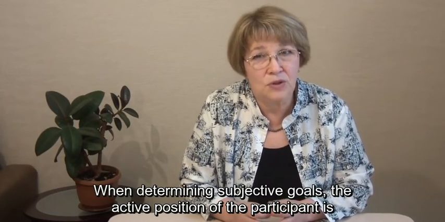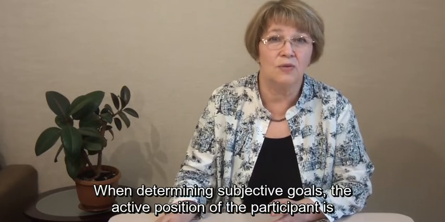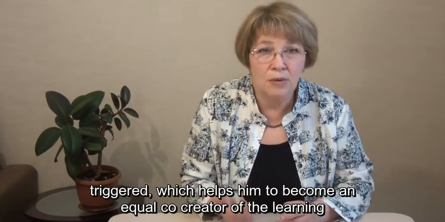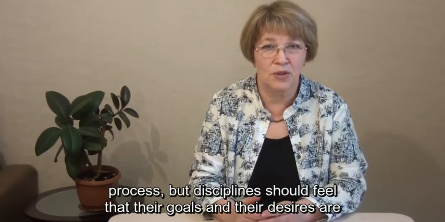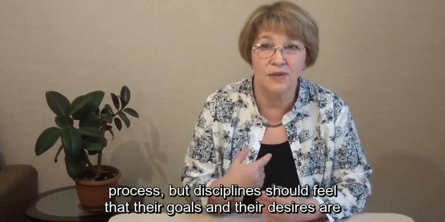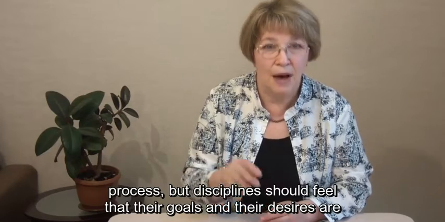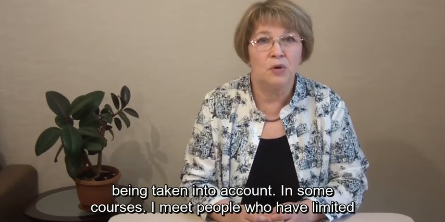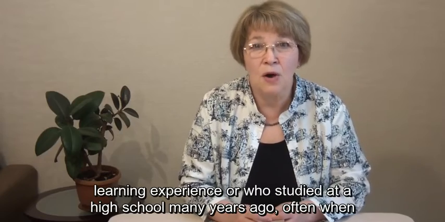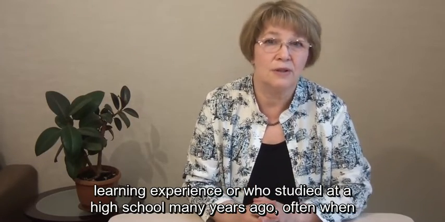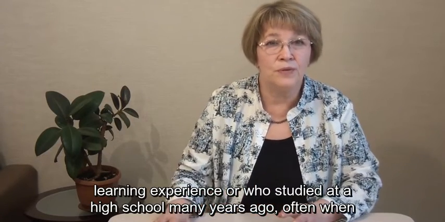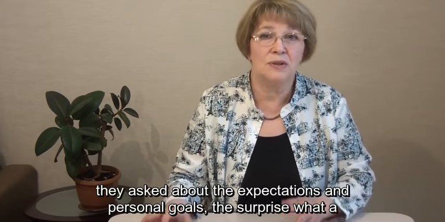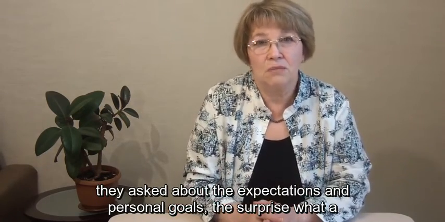When determining subjective goals, the active position of the participant is triggered, which helps him to become an equal co-creator of the learning process. Participants should feel that their goals and their desires are being taken into account. In some courses, I meet people who have limited learning experience or who studied at a higher school many years ago. Often when they are asked about their expectations and personal goals, they are surprised.